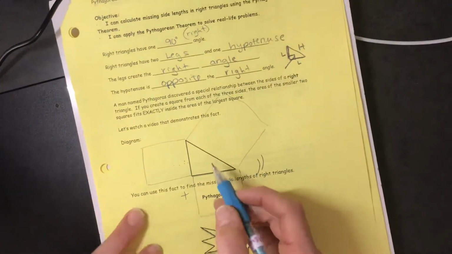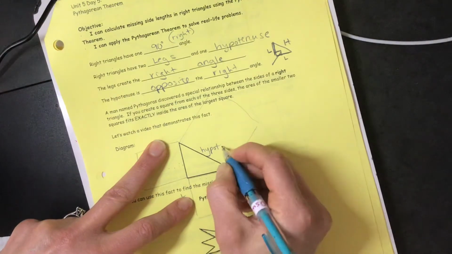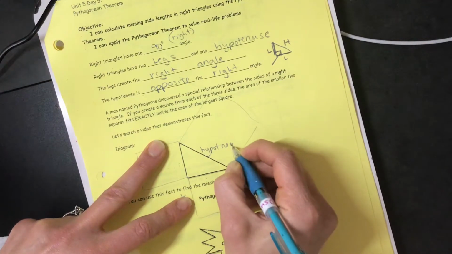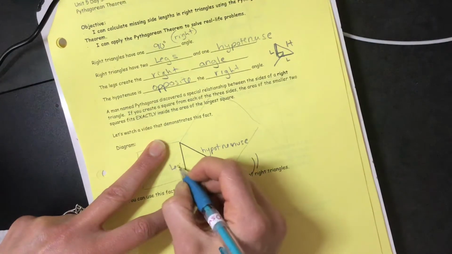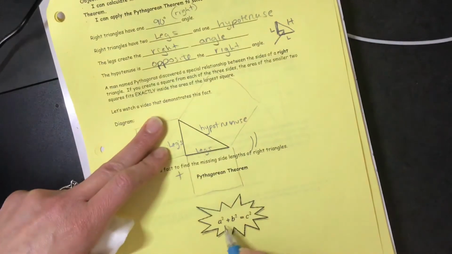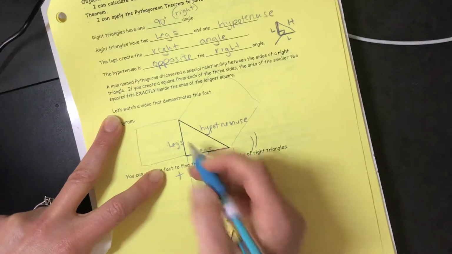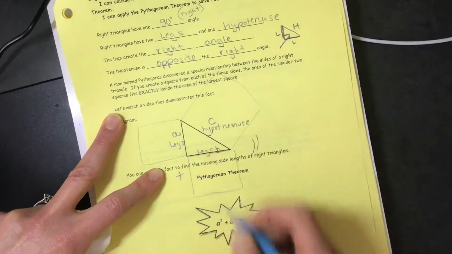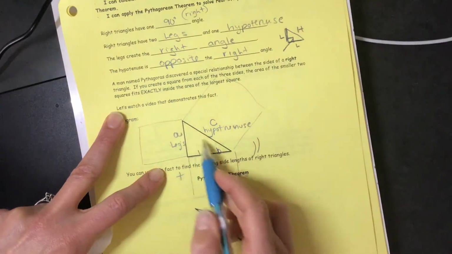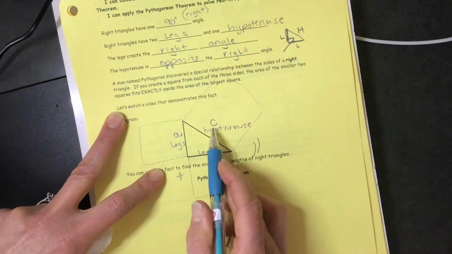Okay. And you might want to write that this is the hypotenuse. This is one of the legs. This is one of the legs. And so if you notice, the legs are a and b. And it doesn't matter which is a or b, but a and b. And your hypotenuse is always going to be c. So your hypotenuse is your longest side. It is opposite the right angle, and it's always going to be letter c.